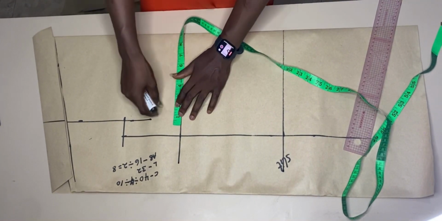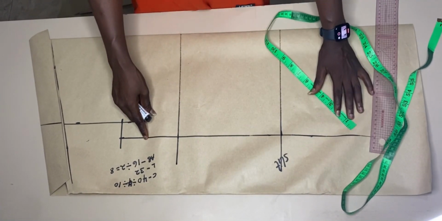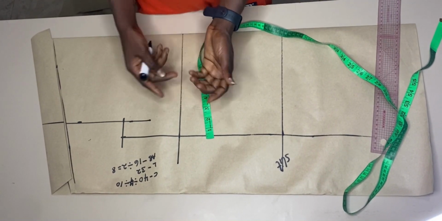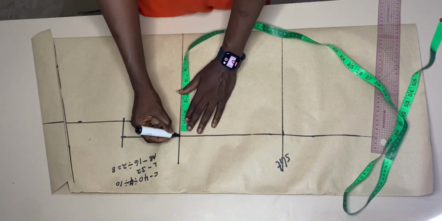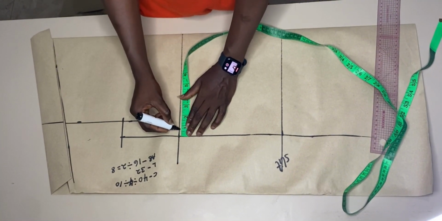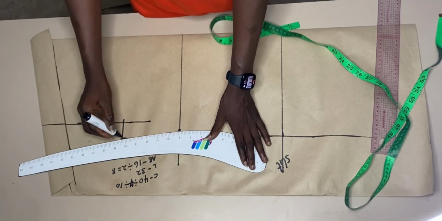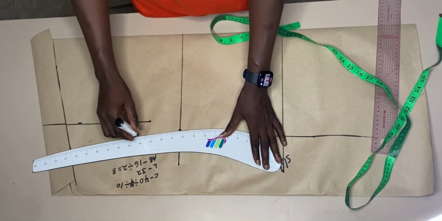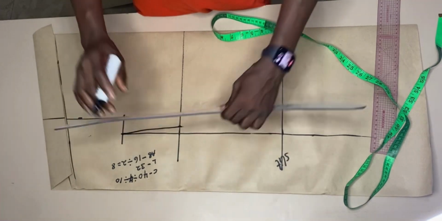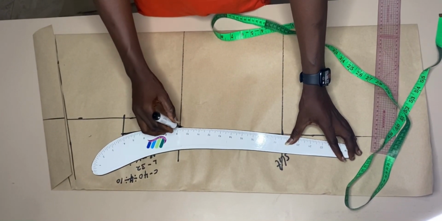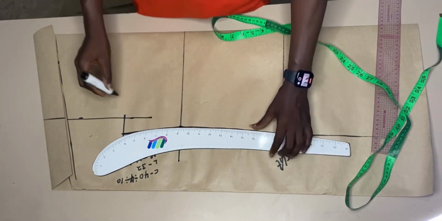And you know, with the male body, we are not straight. With my senator suit or kaftan, I make sure there's shape in it. So I'll come inside three quarters. So after coming in three quarters, I'll now connect. Please check the placement of the curve very well.